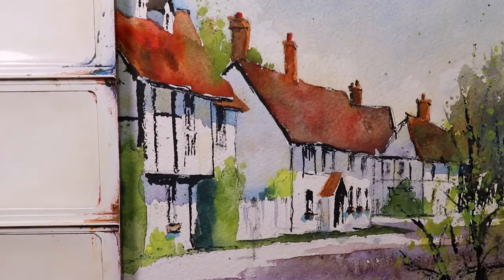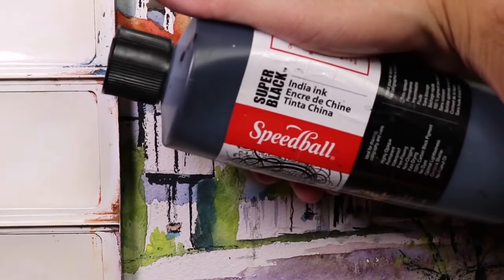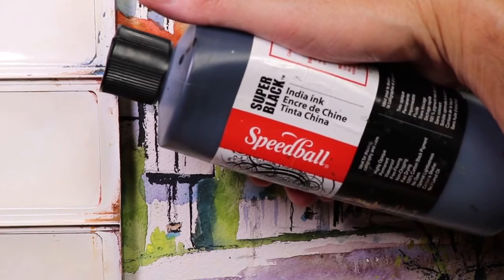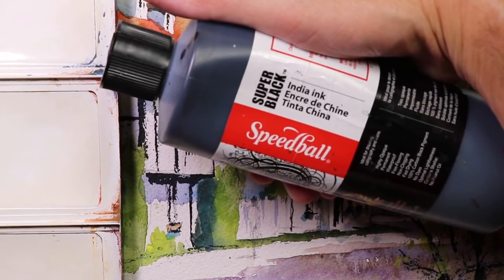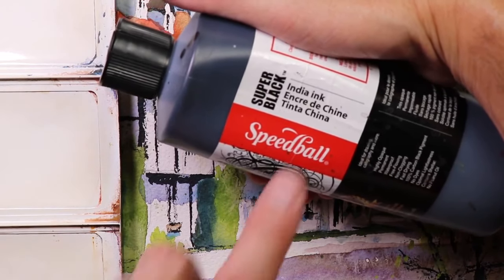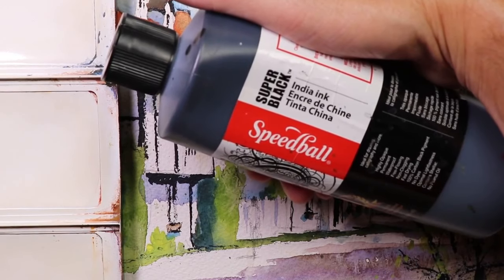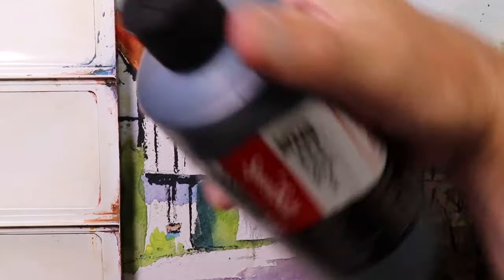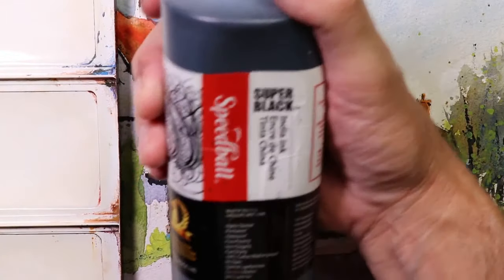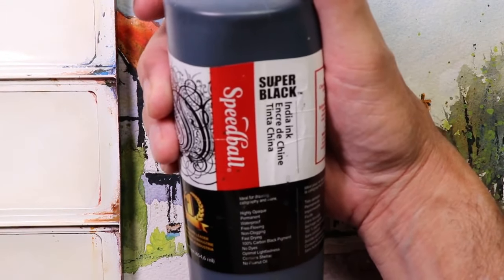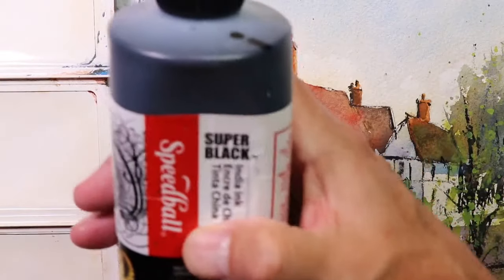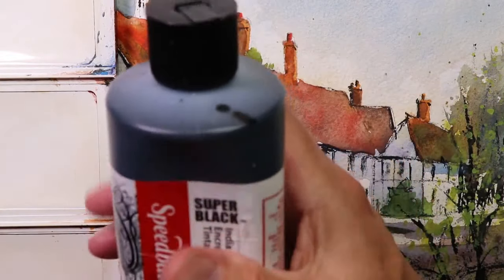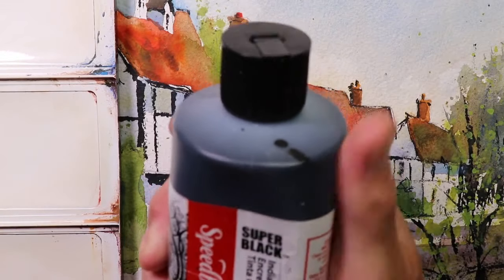This is high quality Speedball Super Black India ink. That's what we use for our painting here, our ink and wash painting, watercolor painting. And we'll use the Speedball. This is an excellent brand, top quality. You buy this one container and it's good for like 5-10 years. If you do ink and wash all the time, you might go through one of these in like a couple years, or especially if you're using this with large paintings.